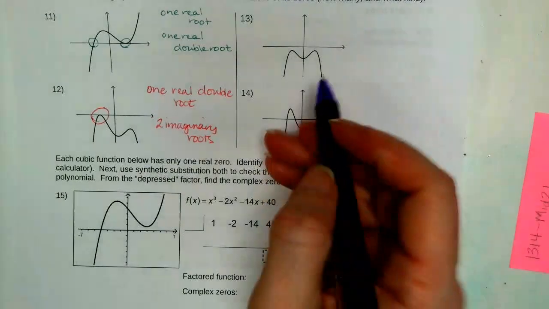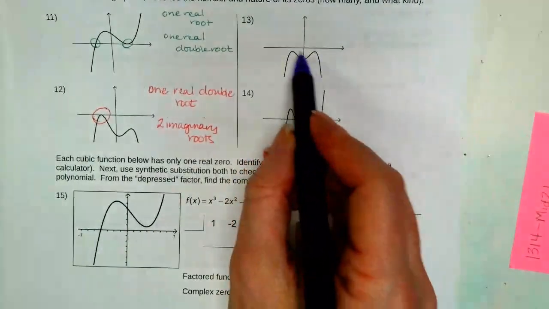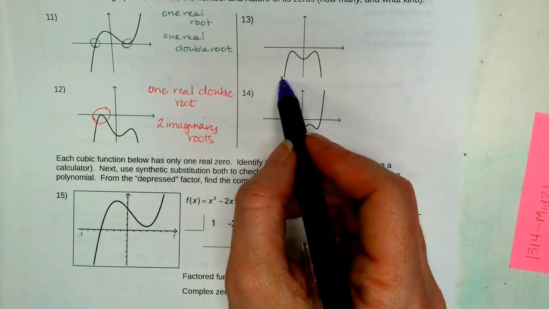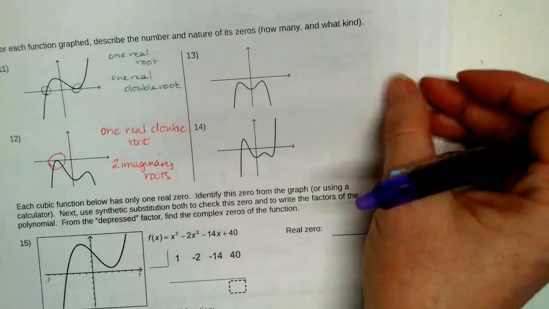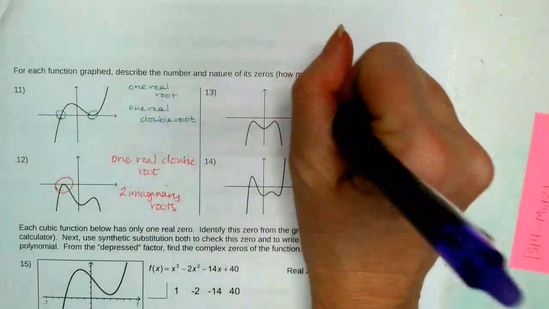This one is quartic. What can you tell me about this one? There's no real zero. So they're all 4 imaginary. And you're right, it's an M.